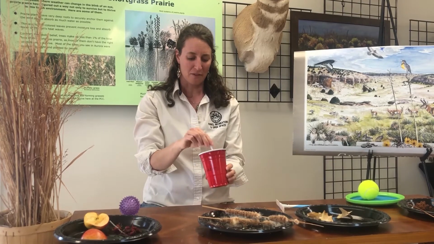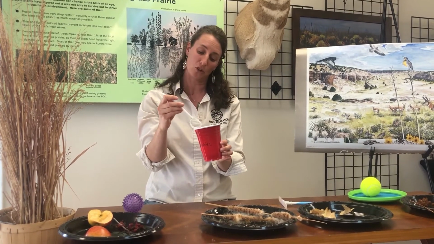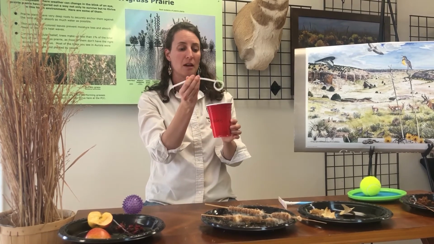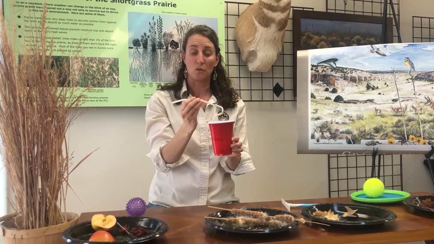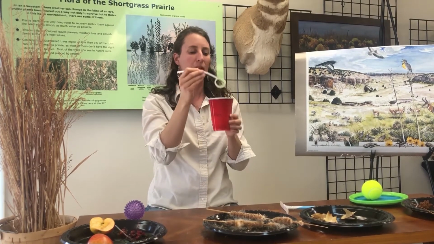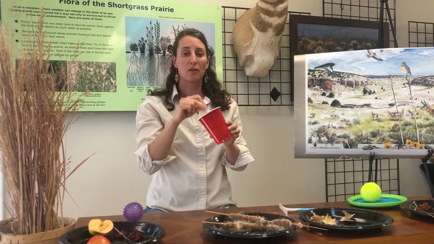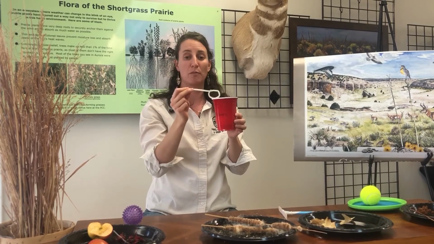Here we have some homemade bubbles made with some dish soap and a pipe cleaner that I'm going to be using to demonstrate wind dispersal. Oop, there goes my bubble, or my seed. See how it can be lifted up and carried away far from the parent plant.